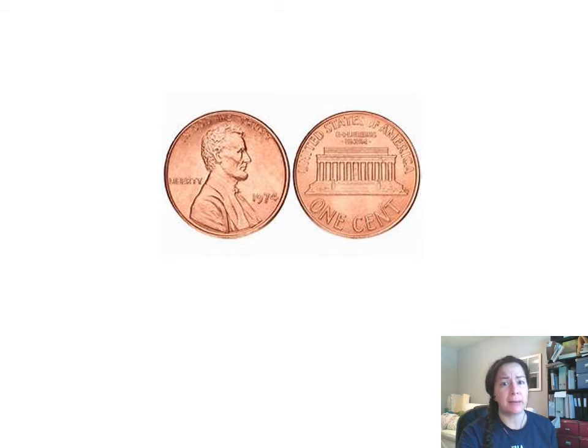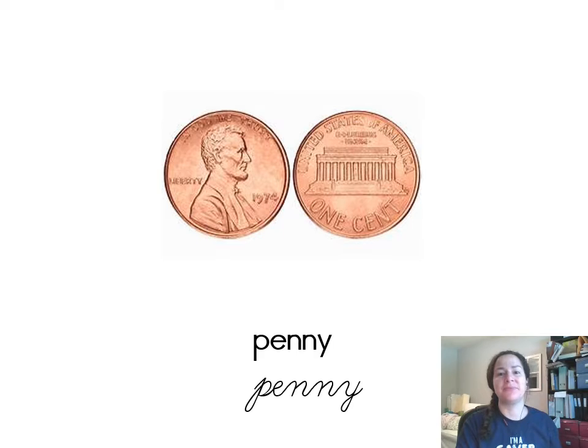But some other pennies will show a banner, a shield that has stripes, and the national motto, which says E pluribus unum. And that's a Latin language, and it means out of many, one. Because the United States gathers many states into one country. The penny or the cent is worth 1 cent. It's our smallest coin.